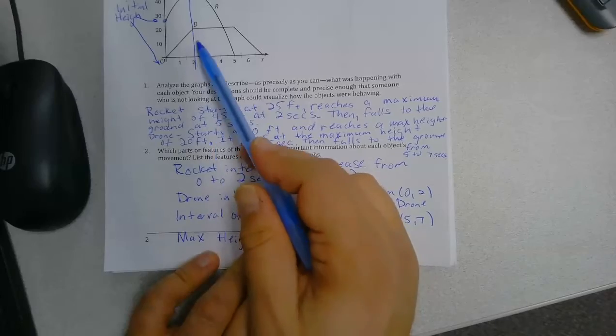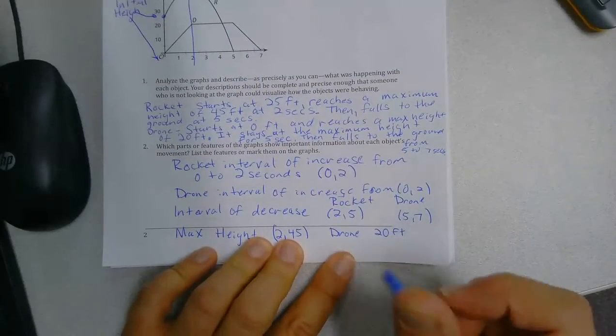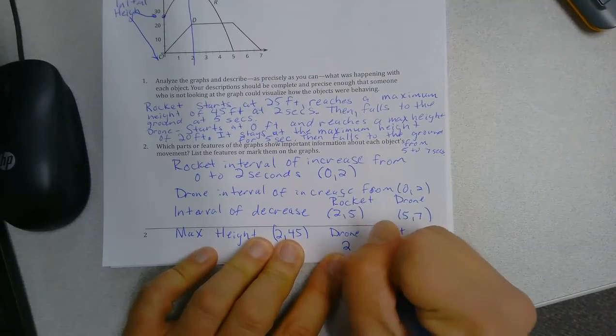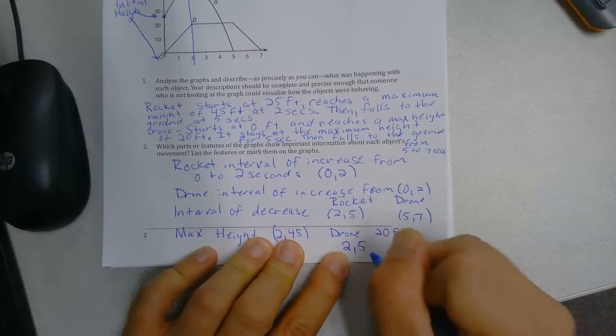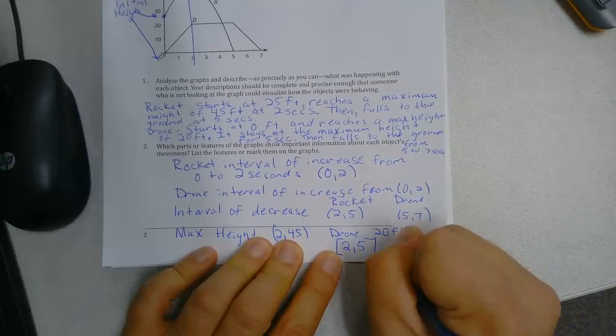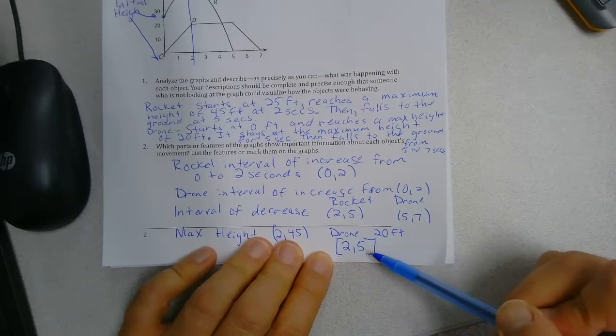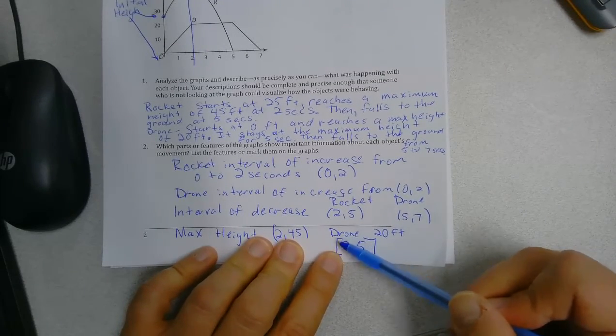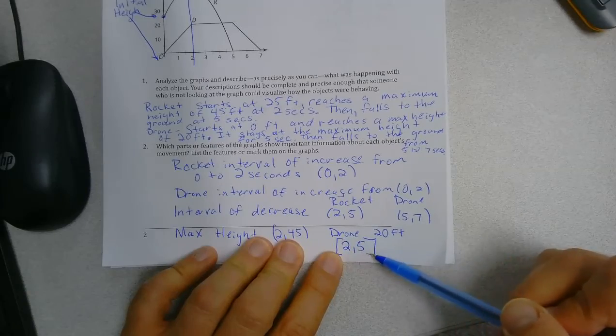But it's at that constant interval from 2 to 5 seconds. And then we would say that that starts at exactly 2 seconds and ends at 5 seconds, where it's at that interval, and that's why I use brackets.